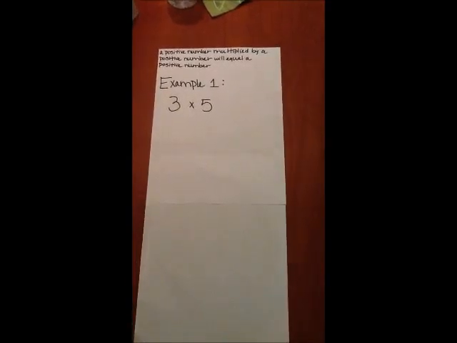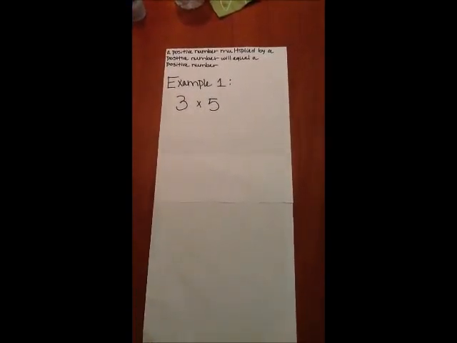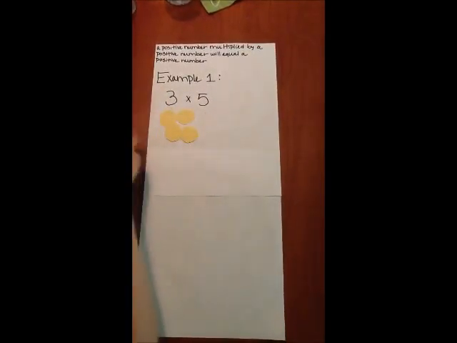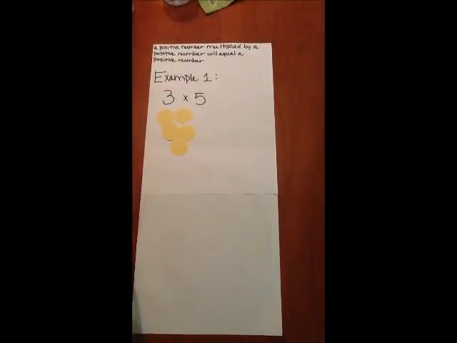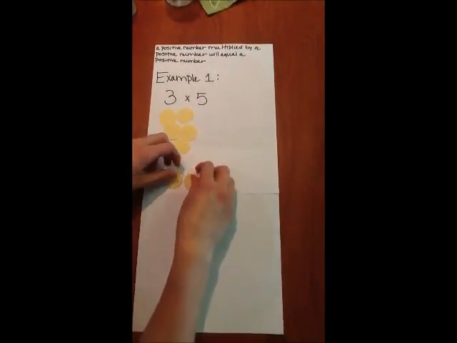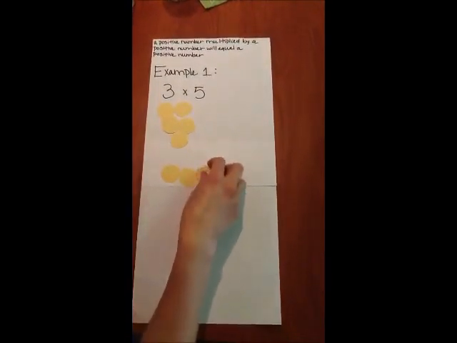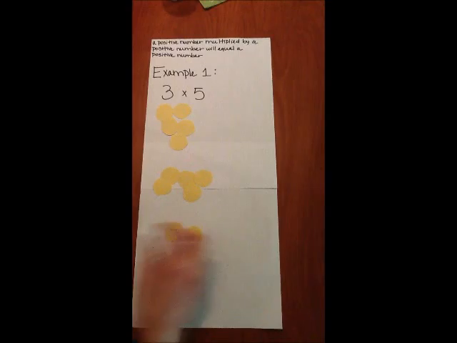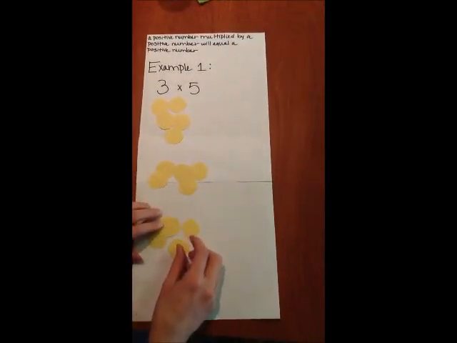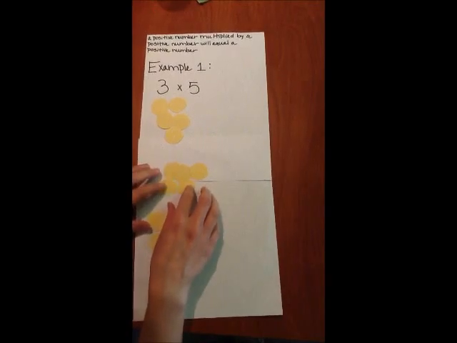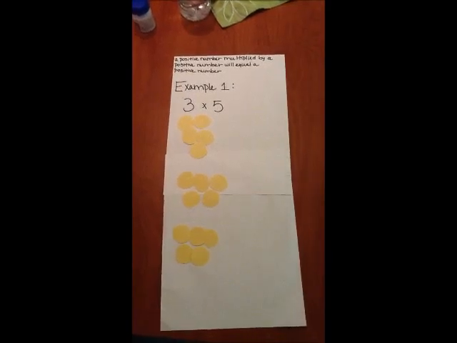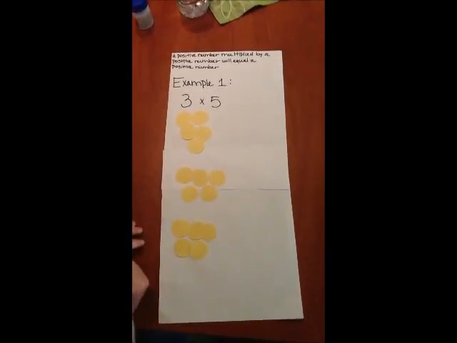I'm going to demonstrate this using the counters. So our first set is a group of 5. So that is one set, and now I'm going to put another set of 5. And then one last set of 5. Notice that all of the counters are yellow because we are using positive numbers. So this represents positive.